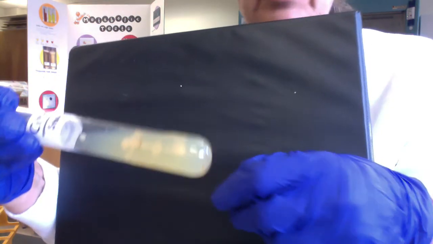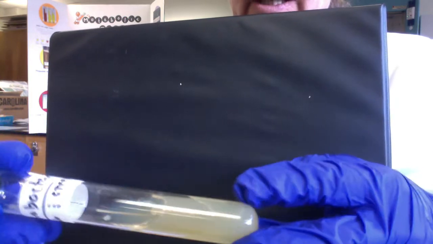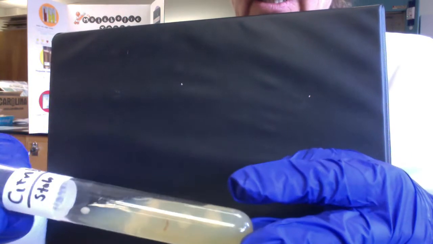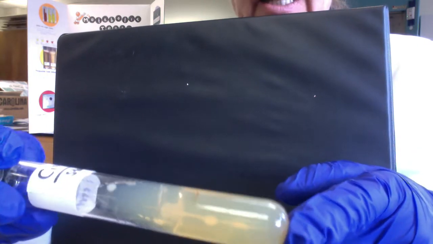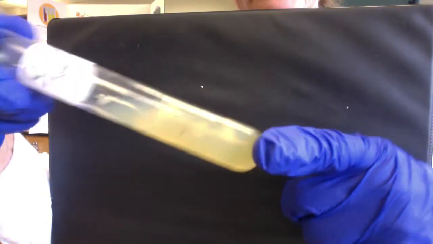And again, folks, I apologize. I know you probably can't see this, but I've got colonies growing on the surface. So I know my microbe can grow aerobically and can also grow anaerobically. And another cool thing, folks, and again, doggone it, I wish I was better at this. I wish I was a good cameraman.